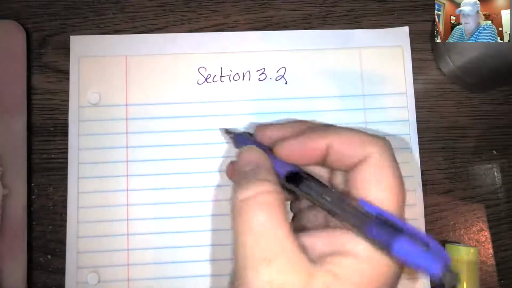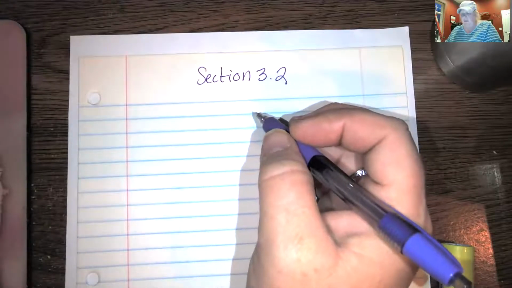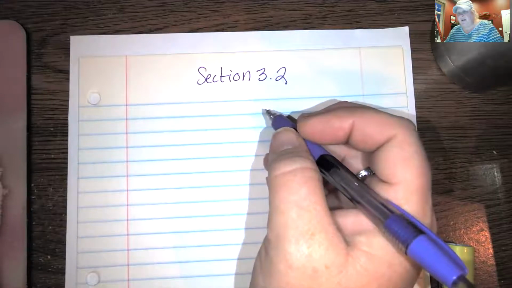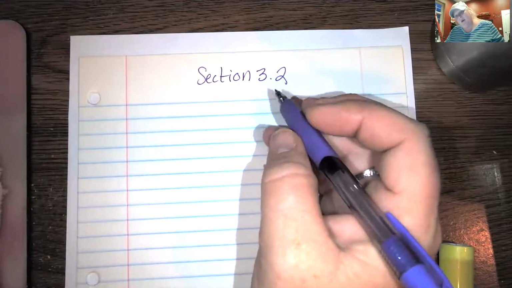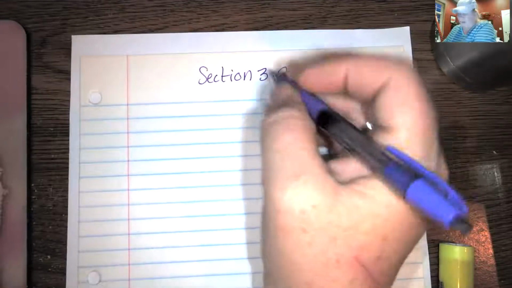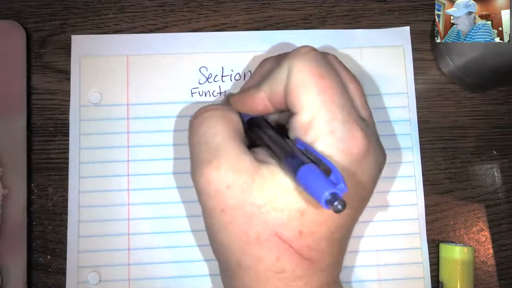Okay, section 3.2. Again, this is pretty heavy with some vocab, so I'm going to get my highlighter ready because this is talking about, again, a section. We're still dealing with linear equations, and so we're looking at the ways that functions can be represented, and we're going to look at, oh, that was a vocab term.